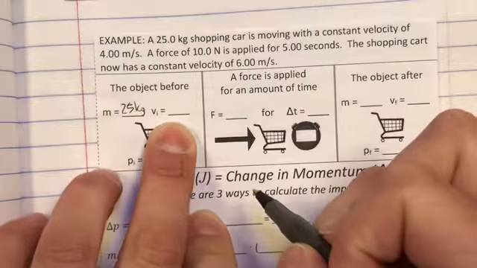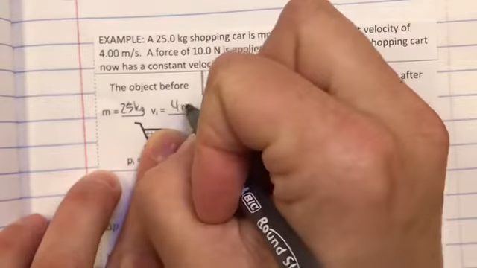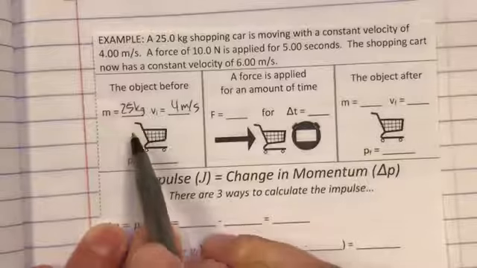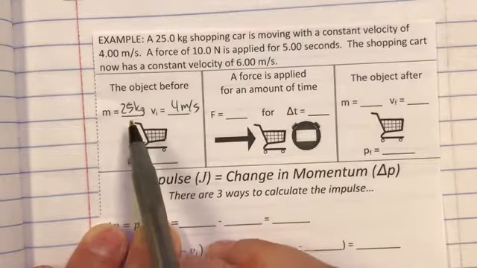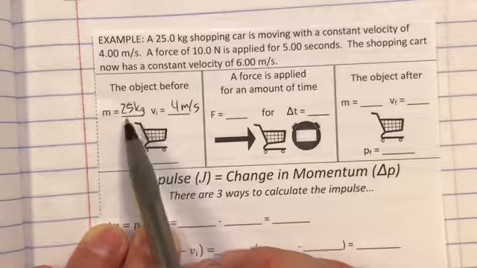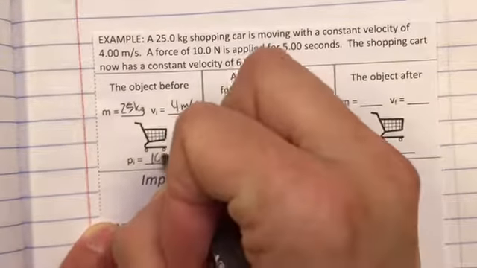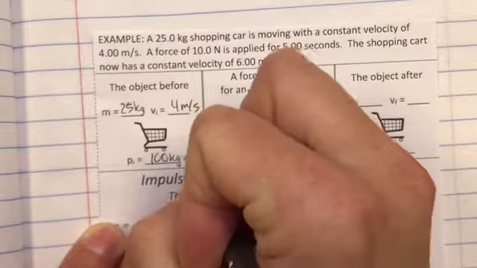What was the velocity before the force was applied? 4 meters per second. Okay, so what was the momentum before? Momentum is mass times velocity. What's 25 times 4? 100 kilogram meters per second.